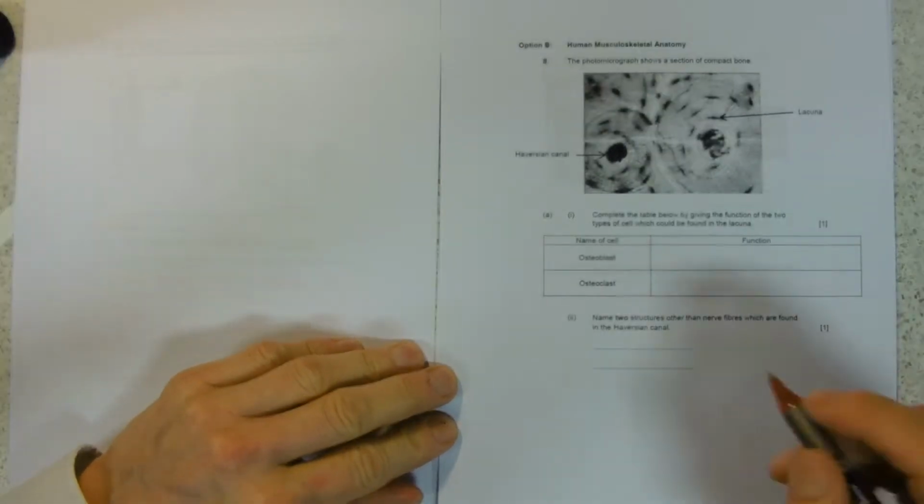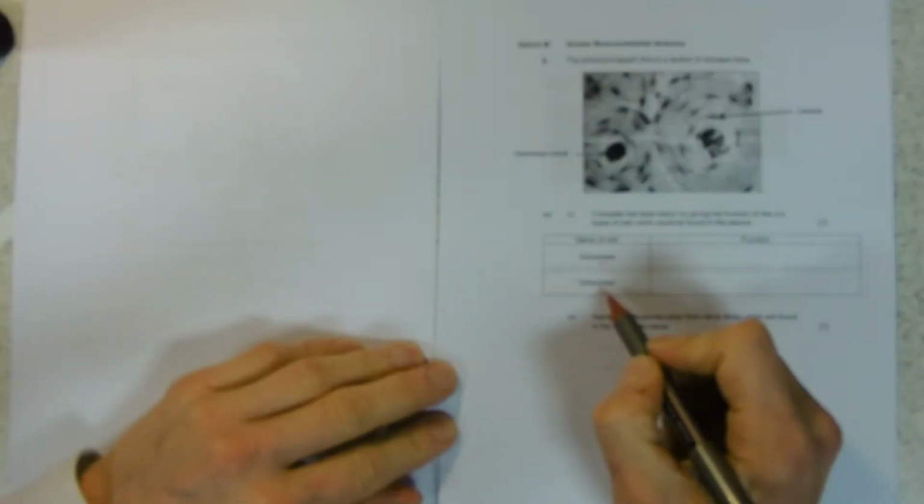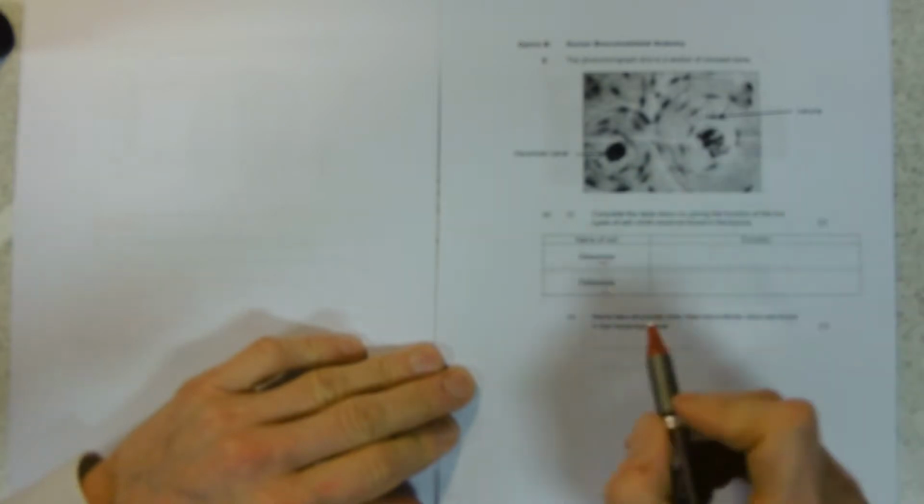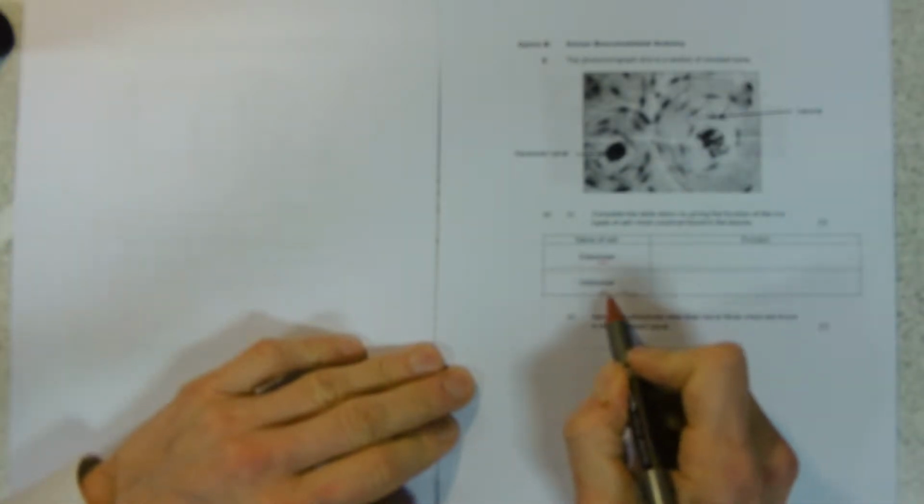And the next question. We've got a section of compact bone, and you should recognise everything there, and the types of cell. So if you've watched our excellent Holocaust video, you will know the difference between the blast and the clast. So osteoblasts secrete the bone matrix, whilst osteoclasts break the matrix down.